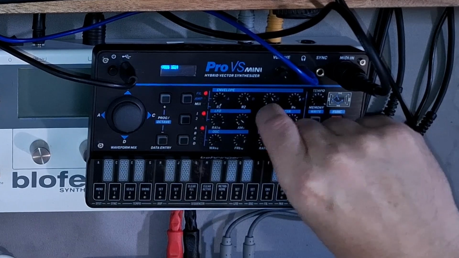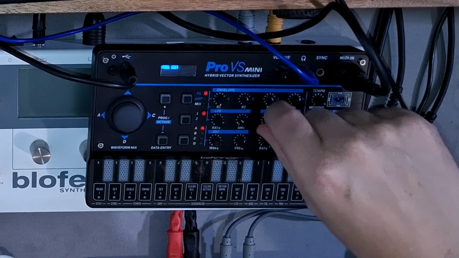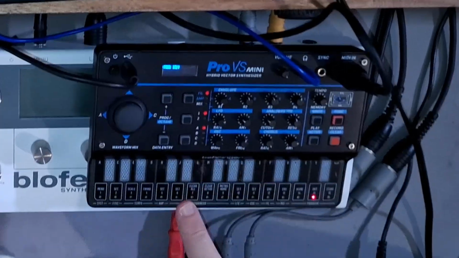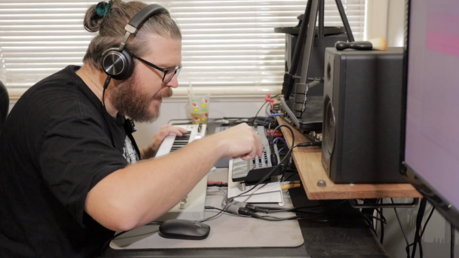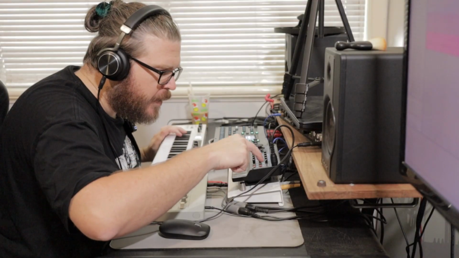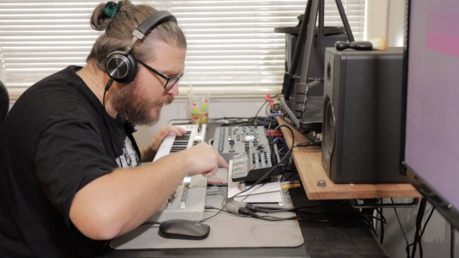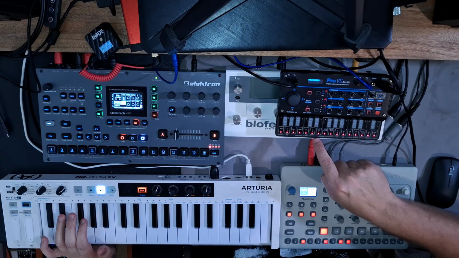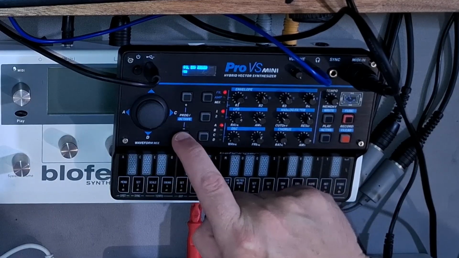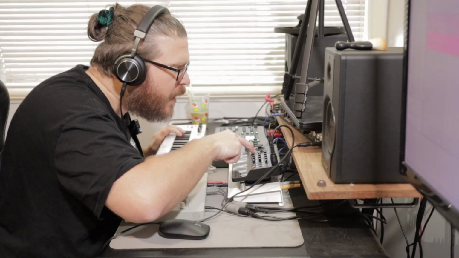Sweet. Juicy analog filter. Cool, so we'll just start with a bass sound. So we're going to want some envelope on that filter. Just come in here to envelope filter. I'll set that around about halfway.